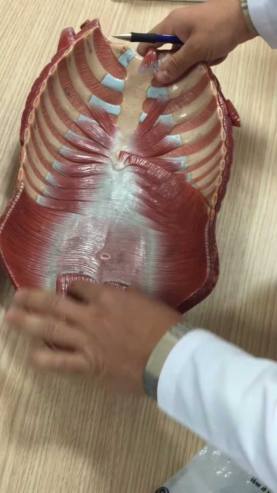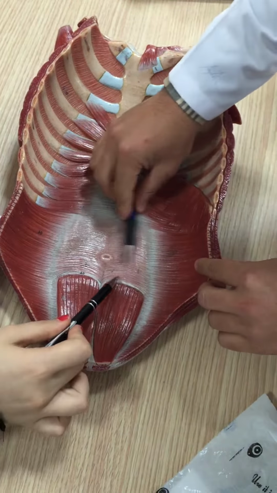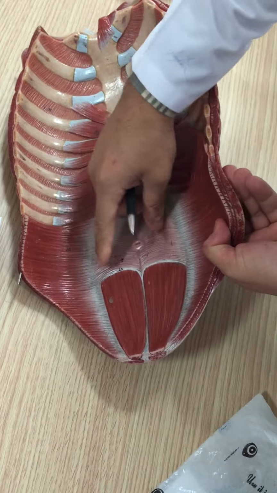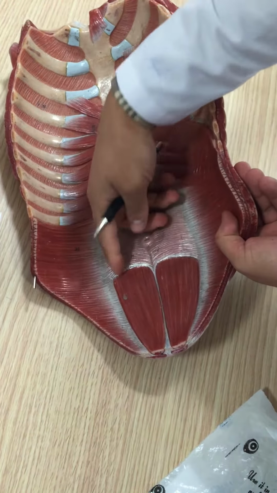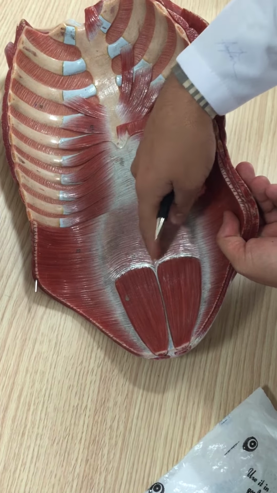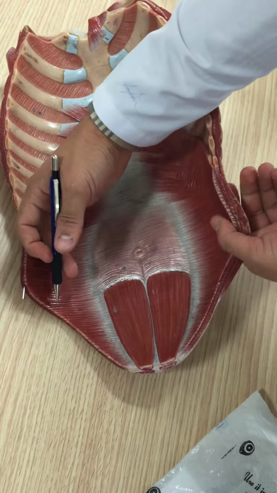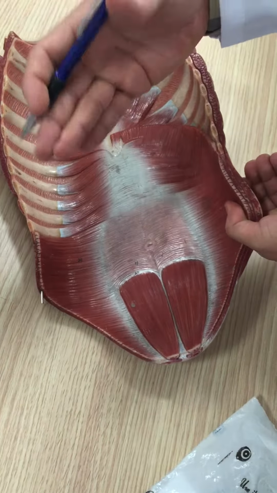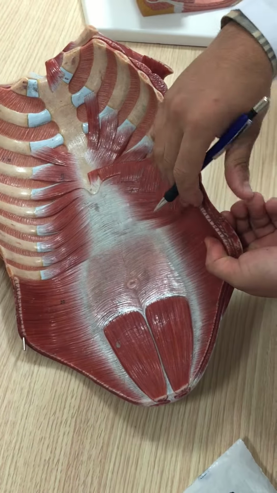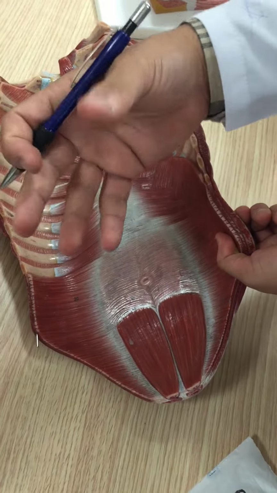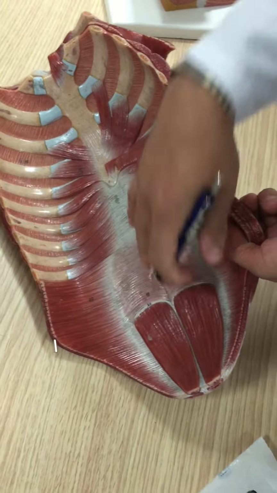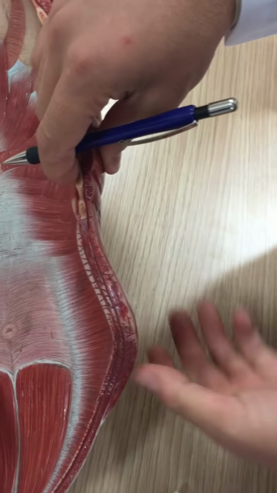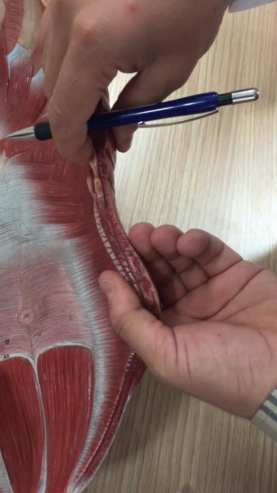When we look at the rectus abdominis, here you see the transversus abdominis, and some part of the internal oblique is covering the posterior side of the rectus abdominis. But at the level of the anterior superior iliac spine, the internal oblique muscle leaves the posterior side of the rectus abdominis. This is the transverse intersection.